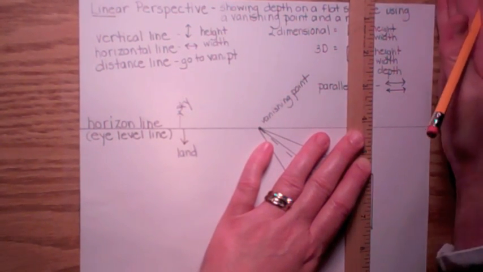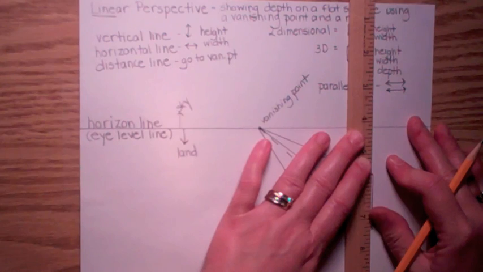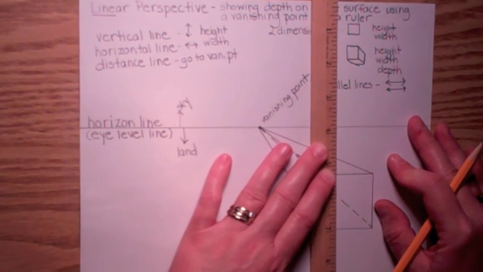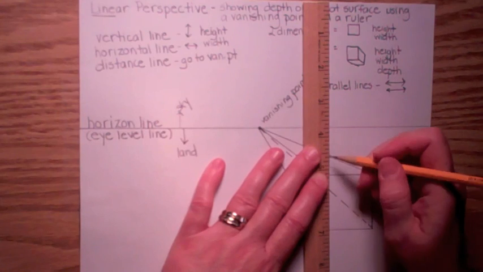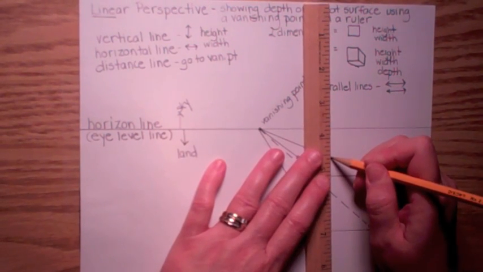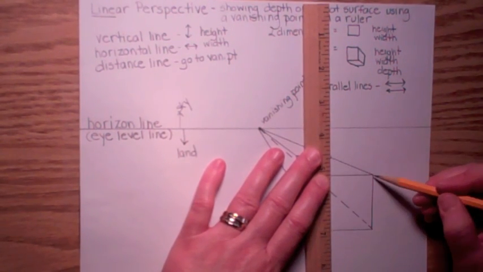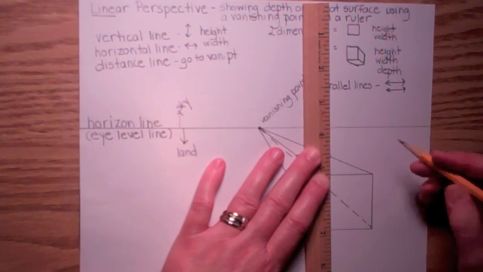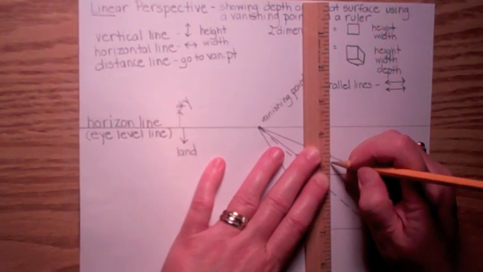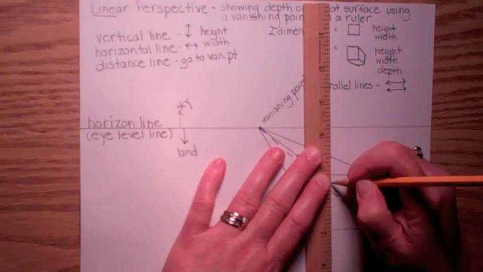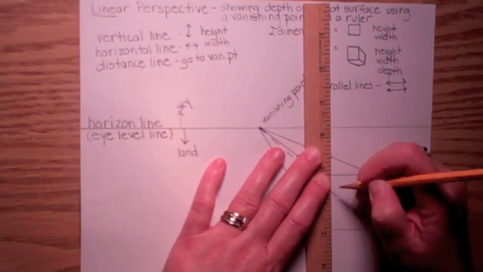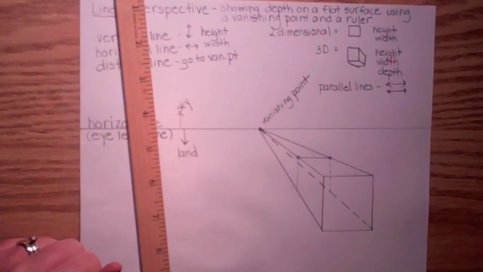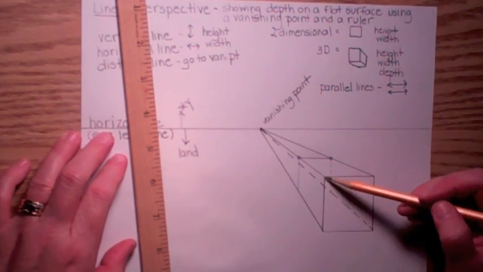Your ruler should stay as straight as the edge of your paper, and you're going to scoot it over until it intersects with the end of the line that you just drew. And remember, the corner is between the top distance line and the broken distance line. So I'm going to make a broken line that connects those two distance lines. So now I have a parallel for this corner.